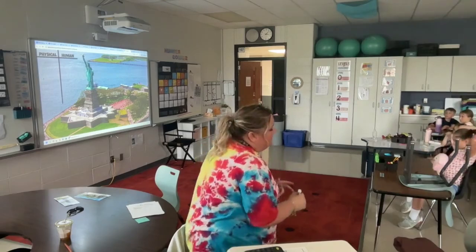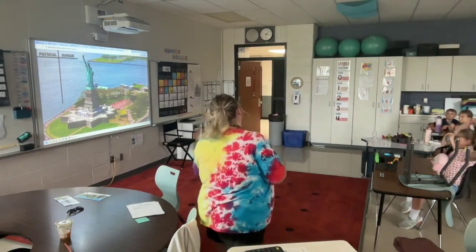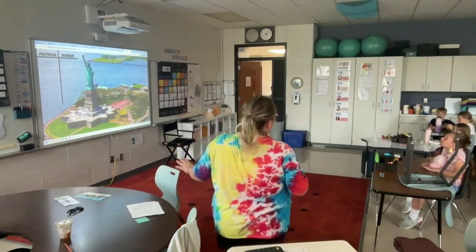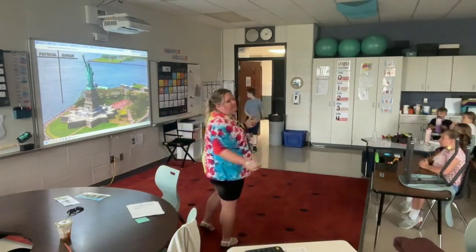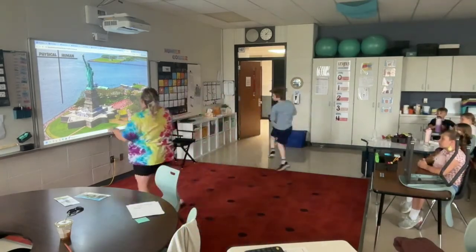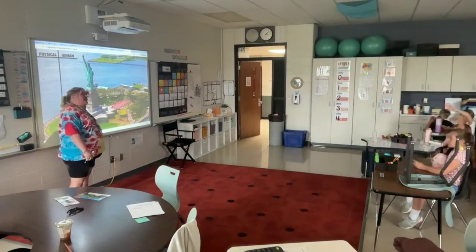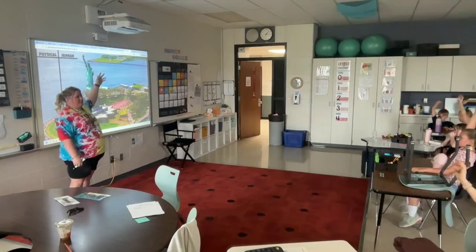Now, most pictures you see of this are super zoomed in. This is the Statue of Liberty. But this shows you a little bit broader of a picture. It's not just the statue, right? We have water, we have grass. I want to point out, how big do you think this statue is? Do you think it's as tall as our school or taller?